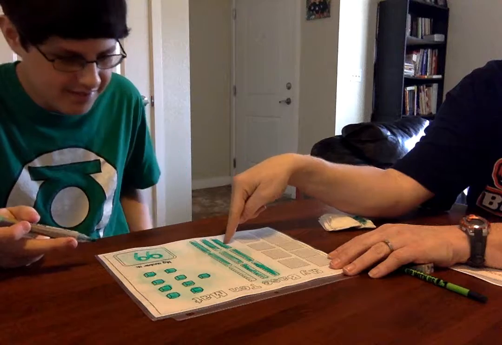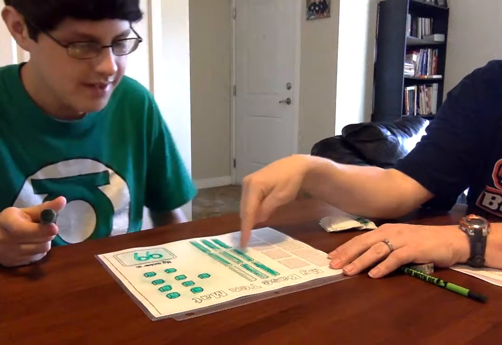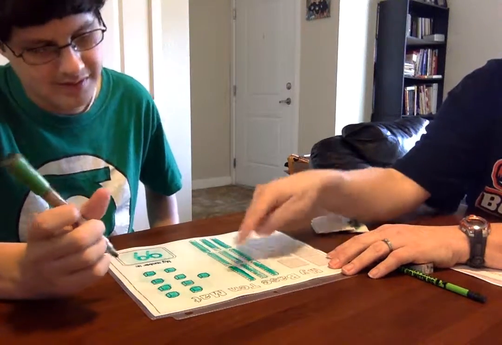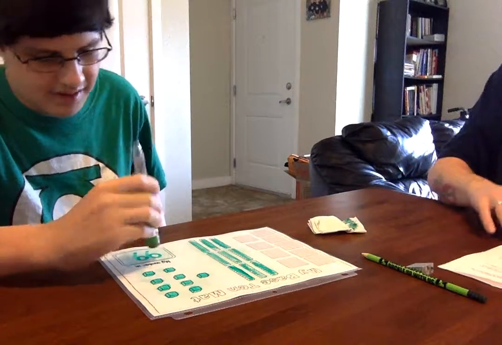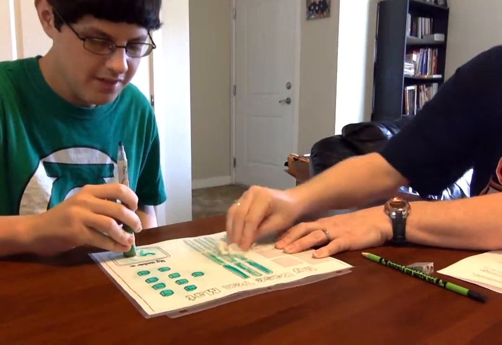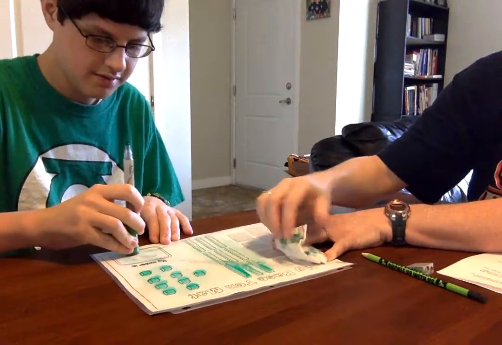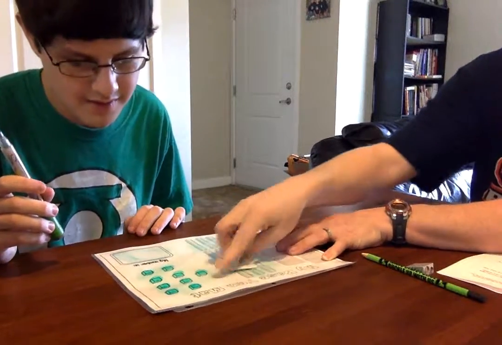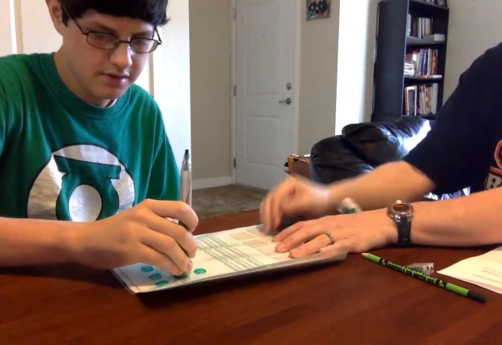Let's count. 1, 2, 3. Gotta make sure that there's 9 colored in. Okay, so we have 99 blocks here. All right. Let's see if we can erase all this. I think that eraser works a little better.